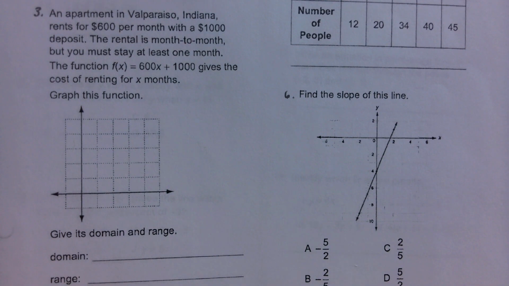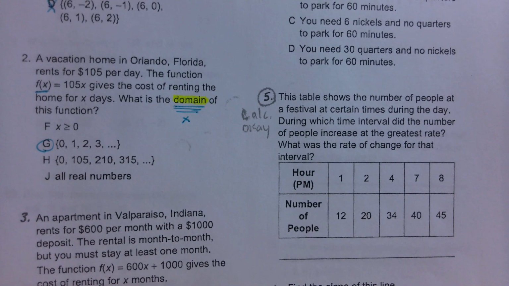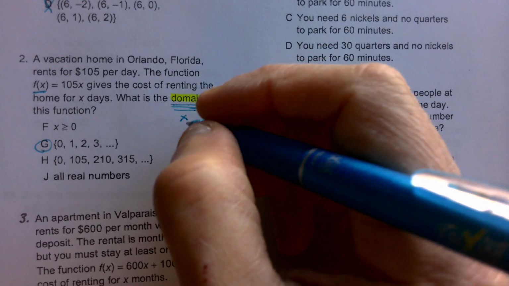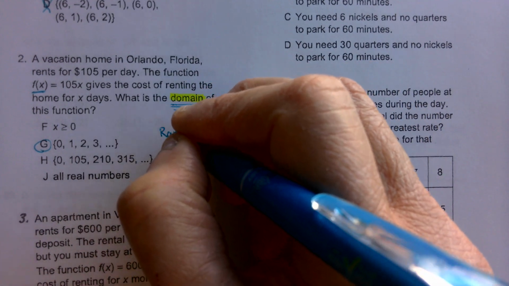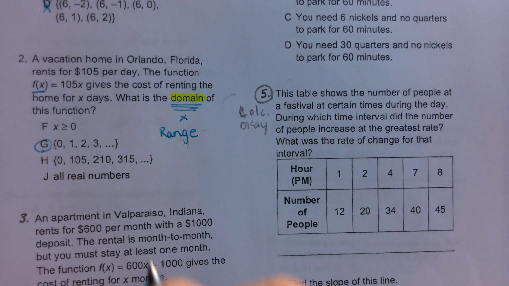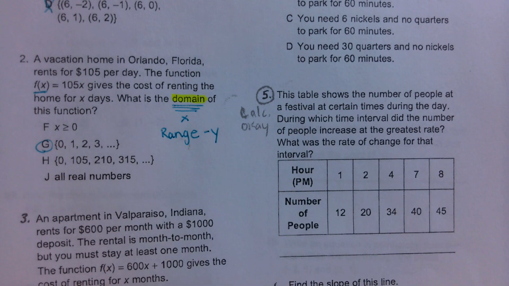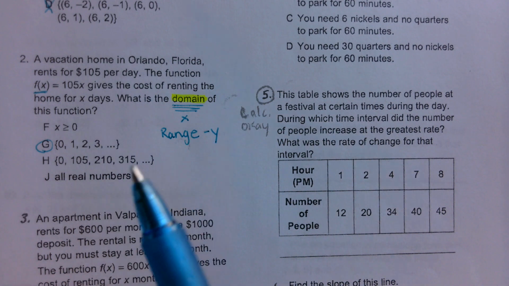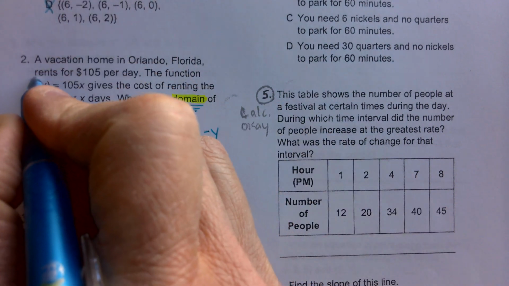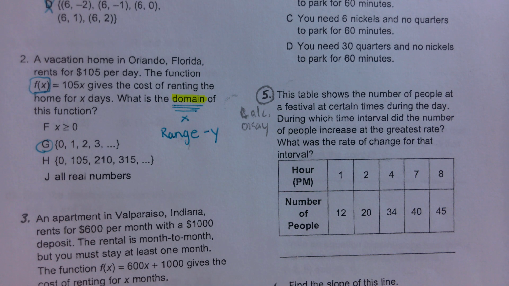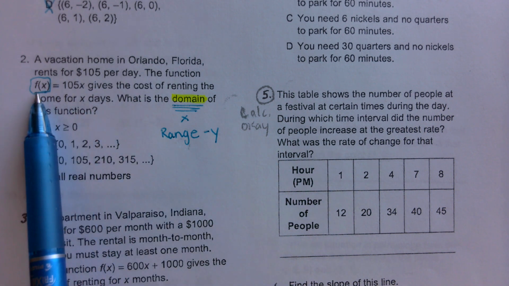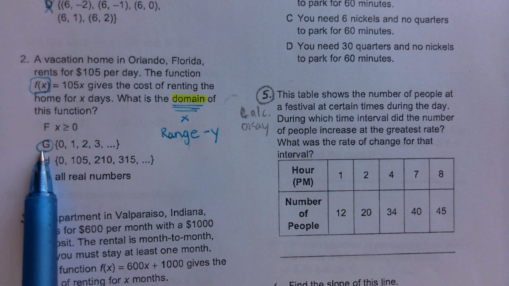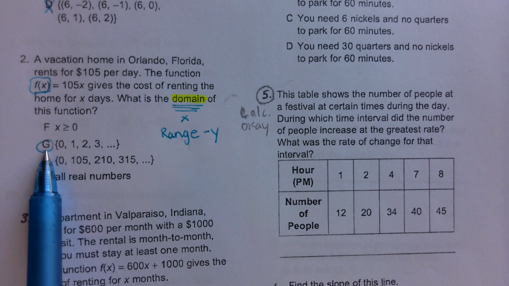Actually, let me backtrack for 1 second on this one. What if I were to ask you for the range? Can you make sure you look at the question again to see it clearly? That's your y values. So what would that be if I had asked you that instead of the domain? Well, remember the y values, that's your f of x right here. So you're trying to figure out what would that be? Well, you would have to figure out what are my possible range values given my domain values.